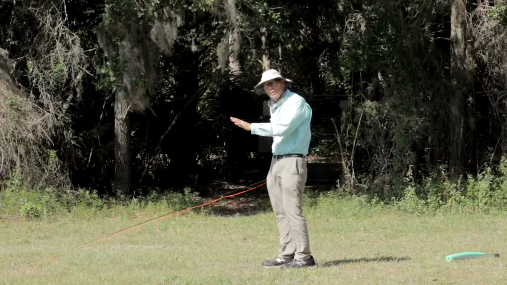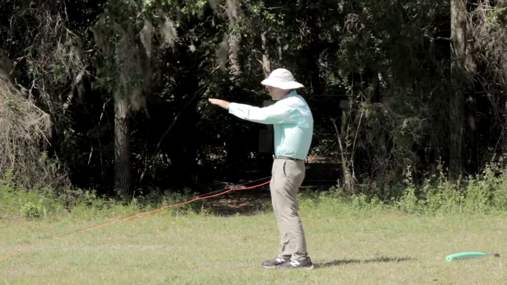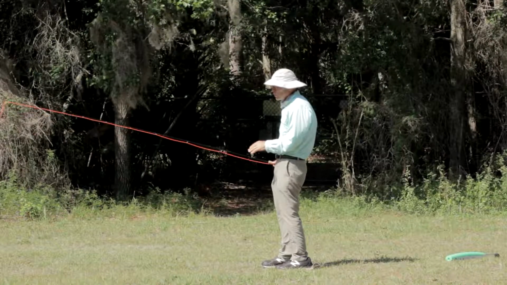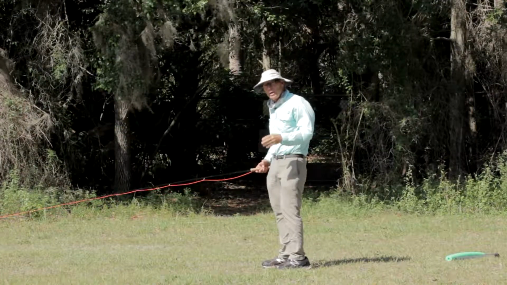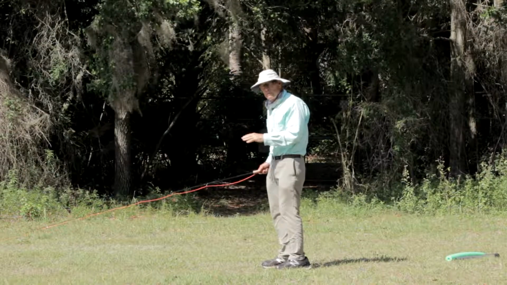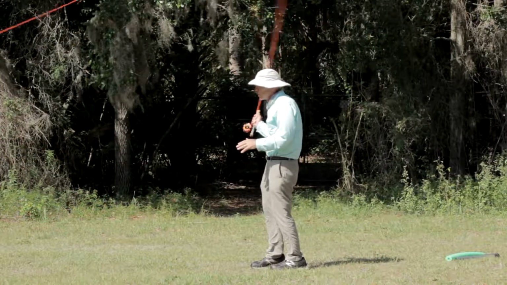This is how I would teach people about slack. When you have a fly that isn't moving when the rod starts to move, then you've got slack. So we need to make sure that that fly moves, or that yarn moves, when the rod starts to move. So we're going to do some drills to demonstrate that.